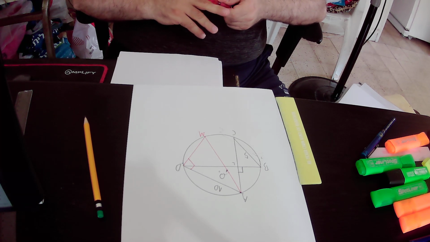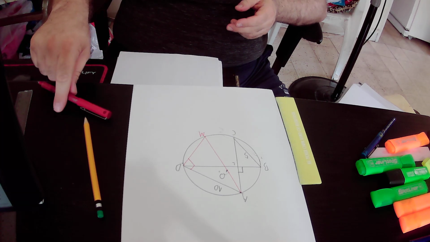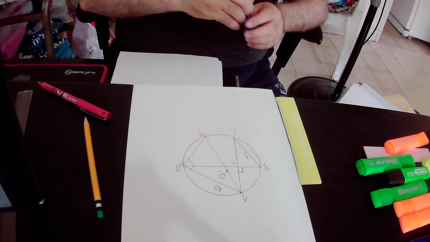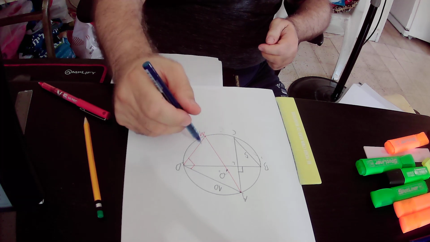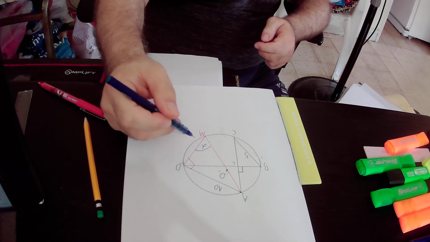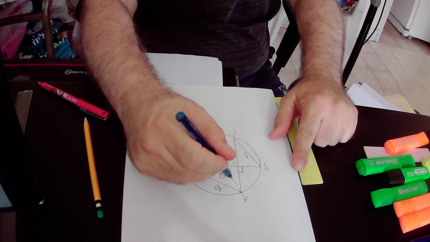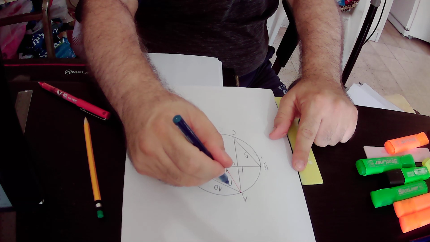Okay, and let's call angle AMD alpha, and angle DAM will be called beta.